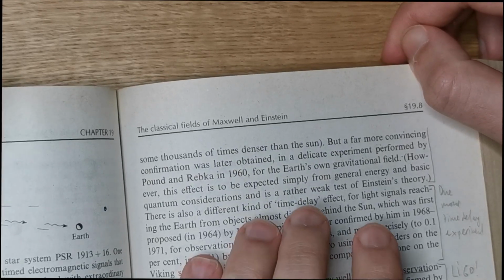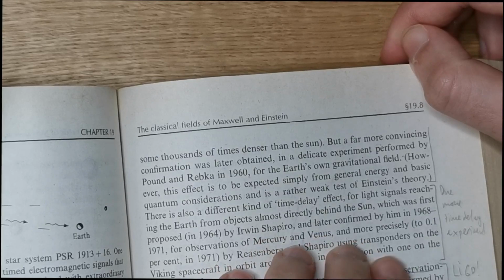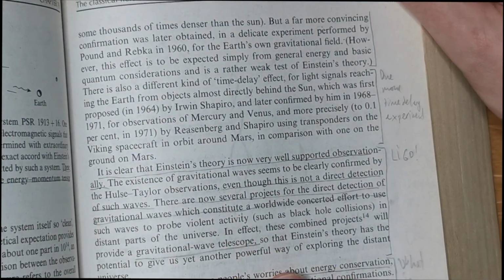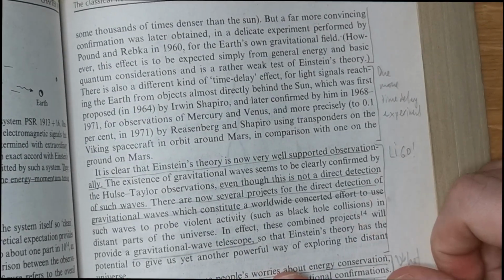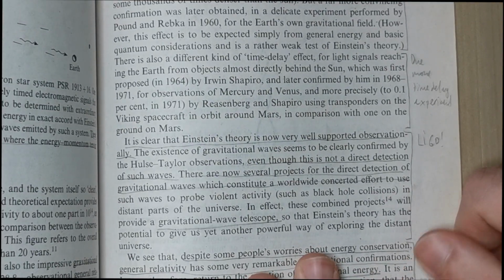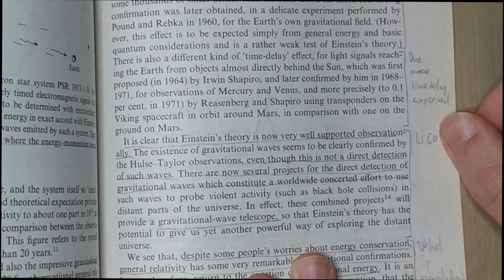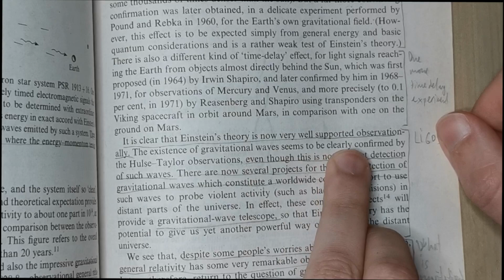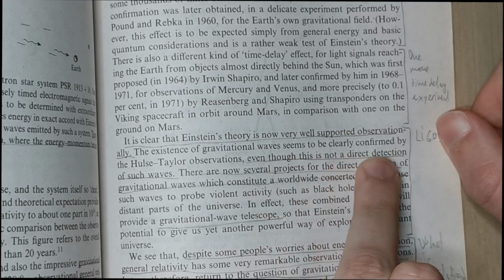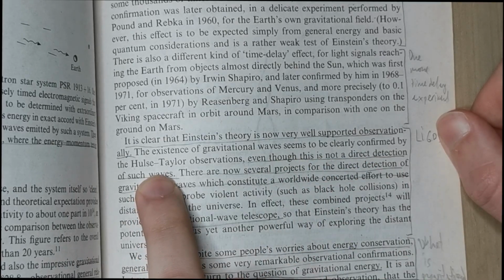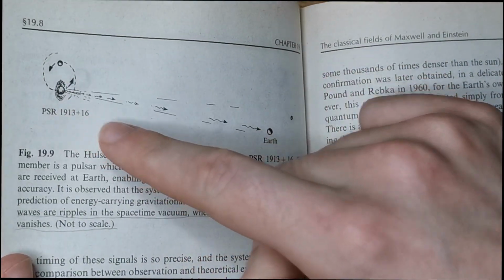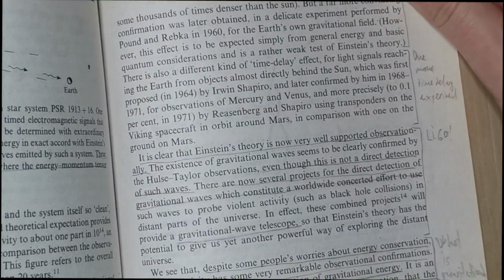Yeah, and afterwards he talks about one more experiment, one more confirmation of the time delay, and he comes back to the theme of the observation of gravitational waves. So he talks about LIGO here, and he says that it is clear that Einstein's theory is now very well supported observationally, and the existence of gravitational waves seems to be clearly confirmed by the Hulse-Taylor observation, and Hulse-Taylor observations is that double neutron star system seen here, which you talked about.